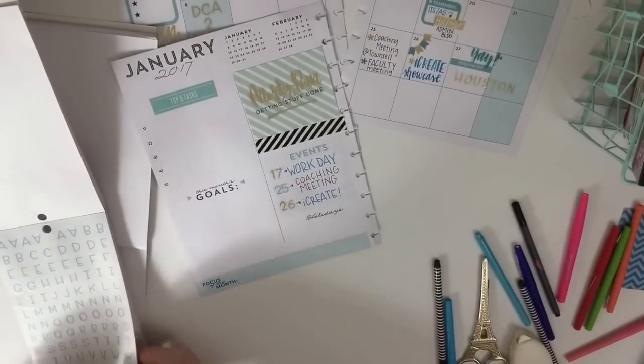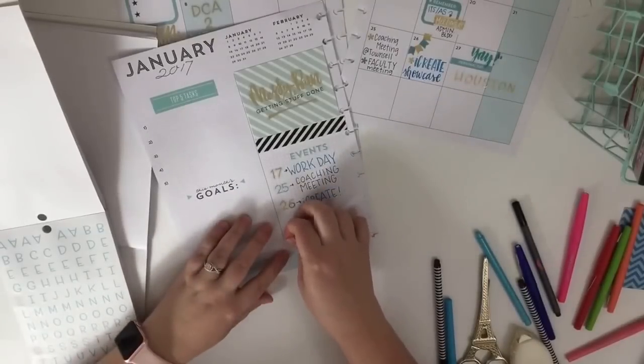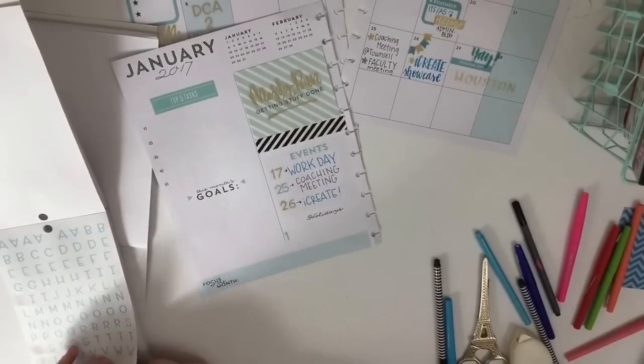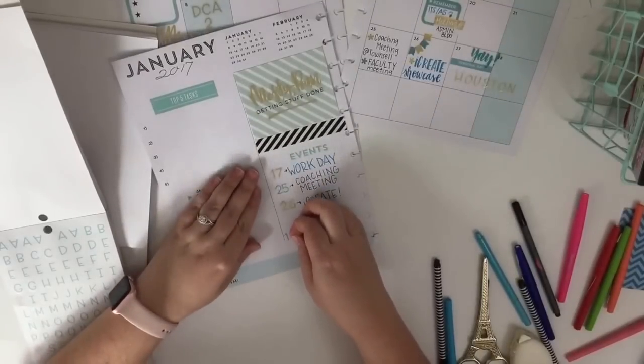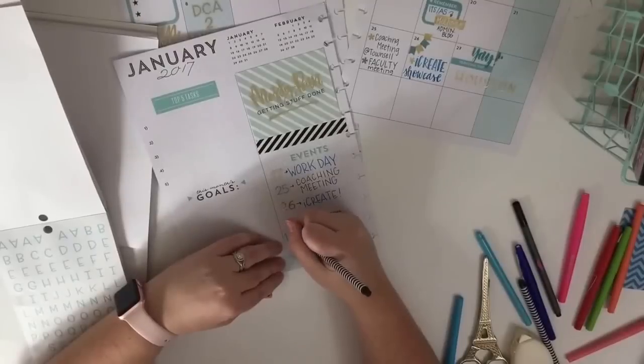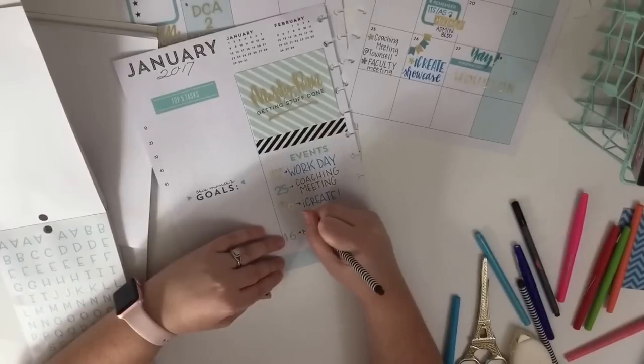On the 16th, we have a holiday. So I'm going to go ahead and use my blue stickers again here. And I'm going to put a 1 and a 6 for the 16th. I'm going to use my black pen to write Martin Luther King Jr. Day.